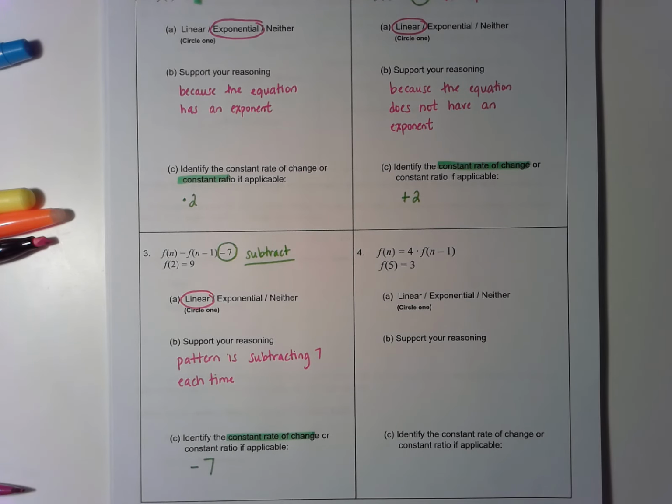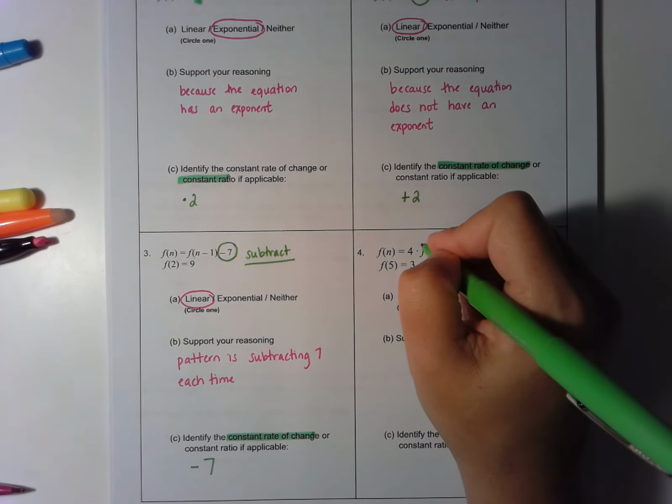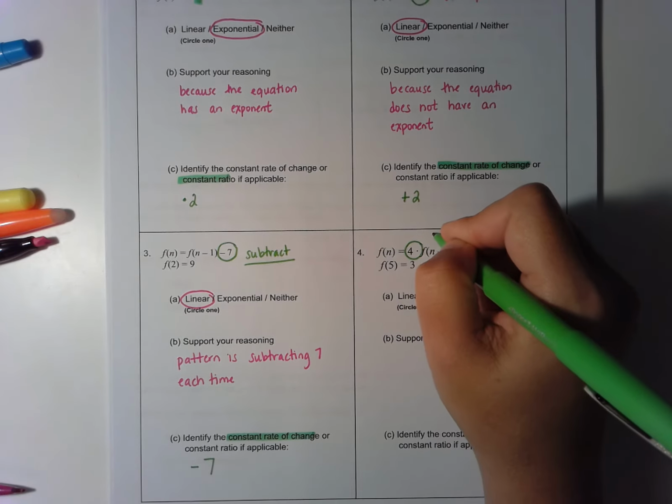In our next recursive equation, we have 4 times f of n minus 1. You'll notice that that's written at the beginning here. So this is our pattern.